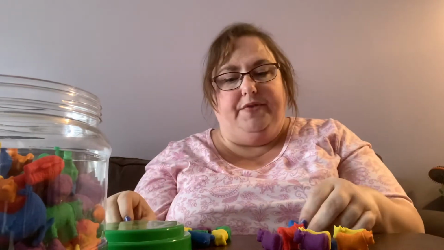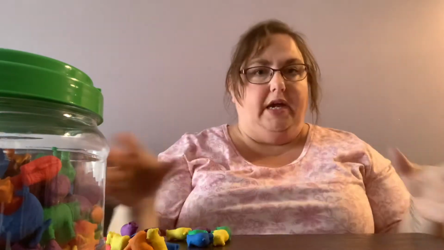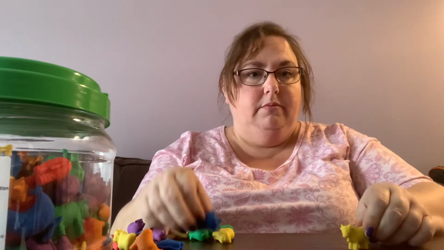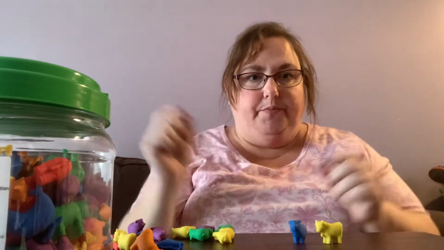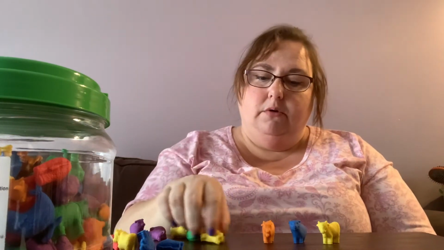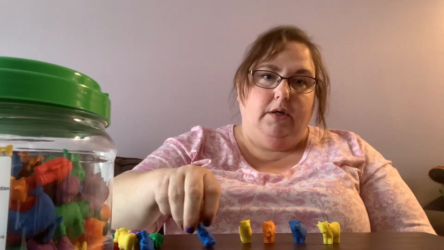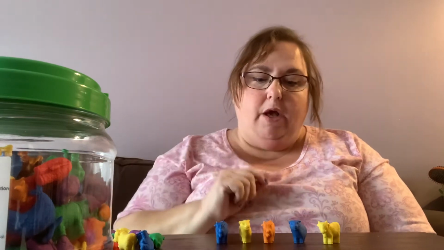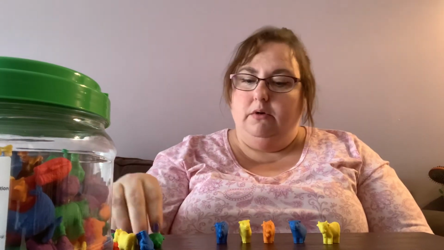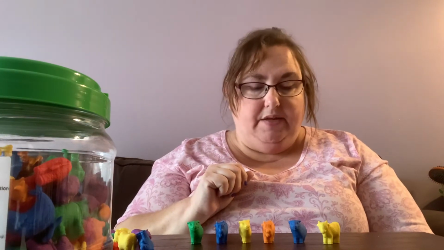So let's build a pattern with these. We're going to do cows and piggies, and then we might add a third animal to do an ABC pattern. So the first pattern I'm going to do is AB. So I have a cow and a pig. There we go. Cow, pig, cow, pig, cow. What would come next? We have cow, pig, cow, pig, cow, pig. So see, you can build a pattern with almost anything.